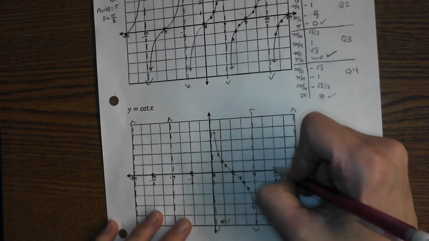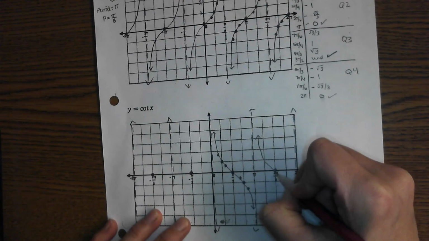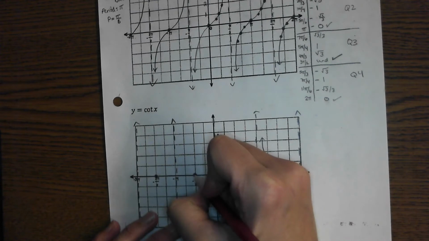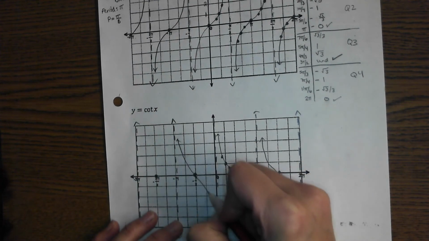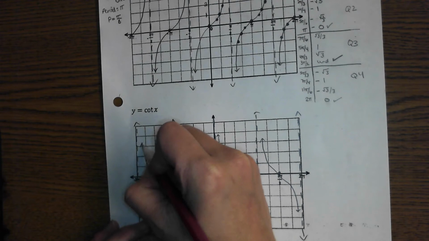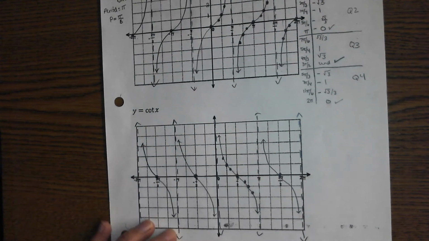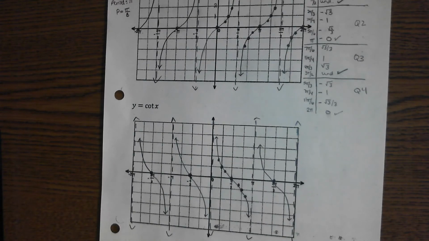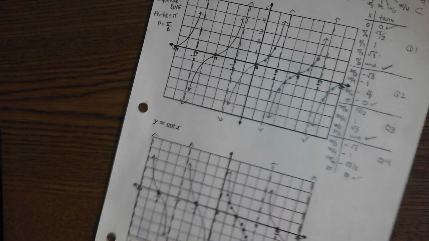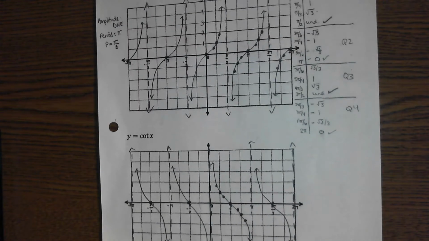And then this pattern obviously just continues throughout, on top of them kind of being shifted one way or the other because the asymptotes and zeros are flip-flopped. Good? Okay. So those are your parent graphs.